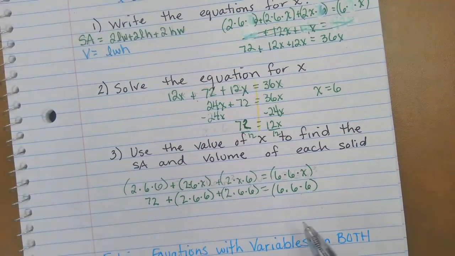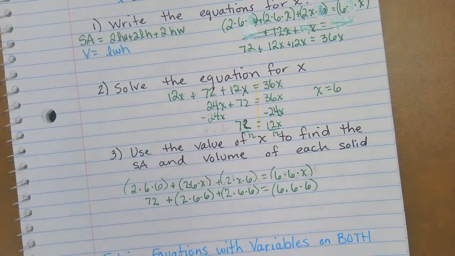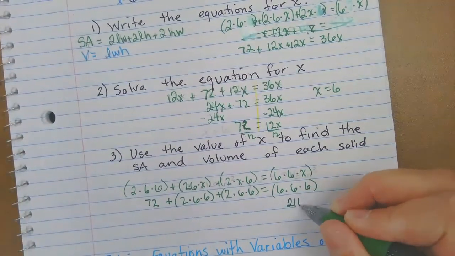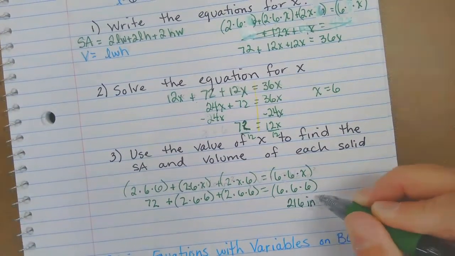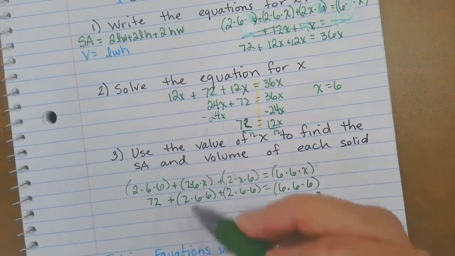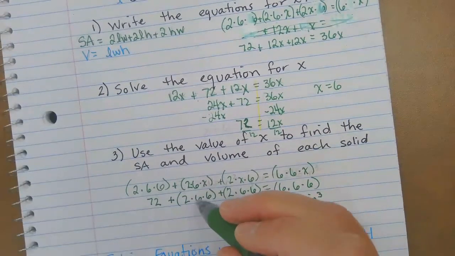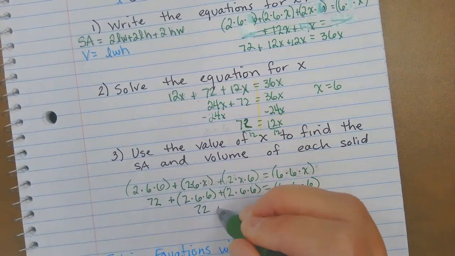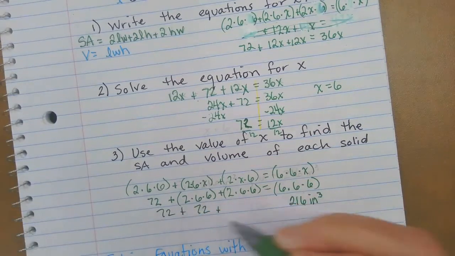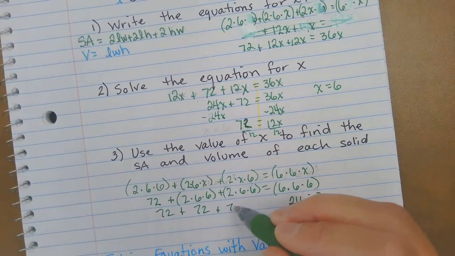And we can find out that the volume, 6 times 6 times 6 is 216. That'd be inches cubed. And this one, this would be 12, that's 72, plus 72, plus 72.